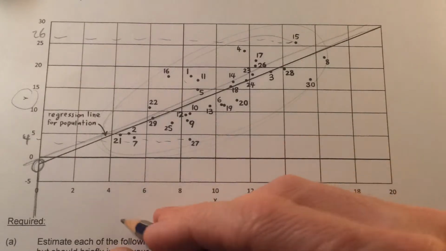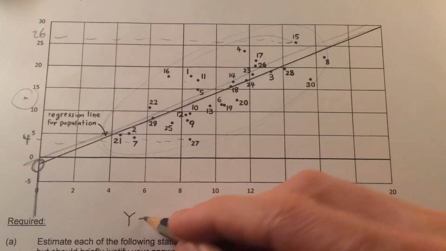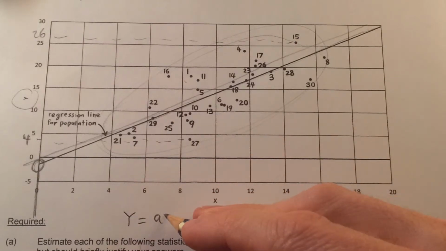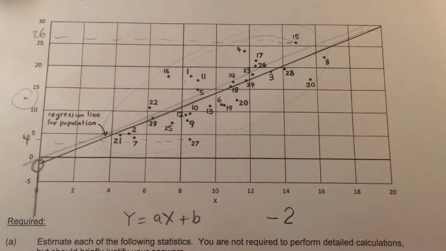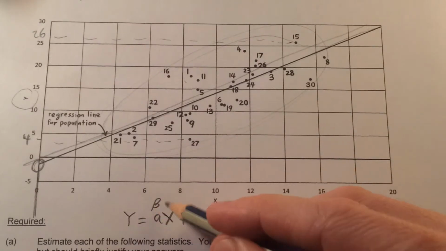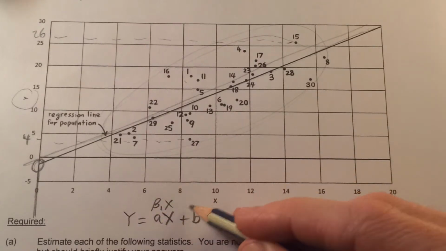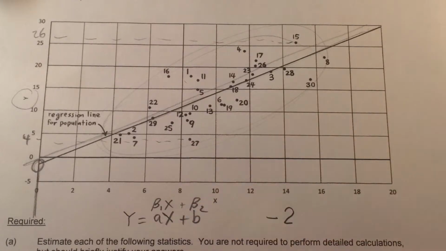The equation of the line, sorry, is going to be y is equal to ax plus b, or in this course we'll see it more often as b1x plus b2.